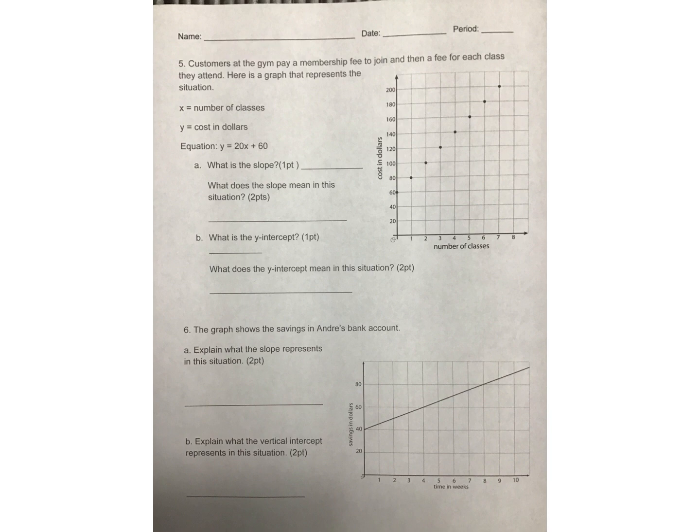So question A states, what is the slope? What does the slope mean in this situation? And use your information on your graph to answer that part of the question.